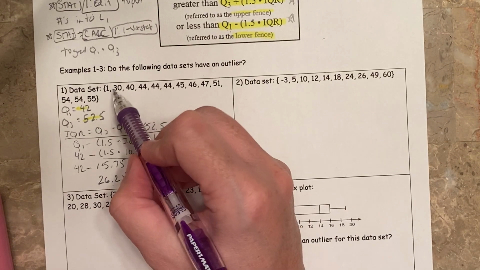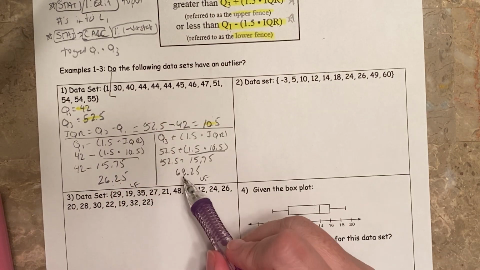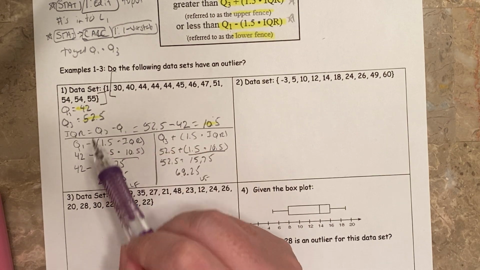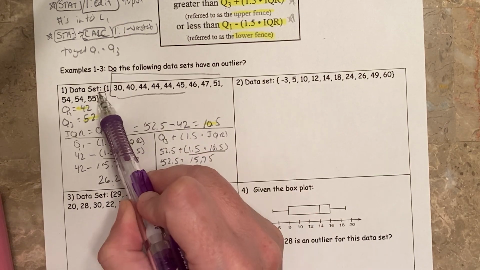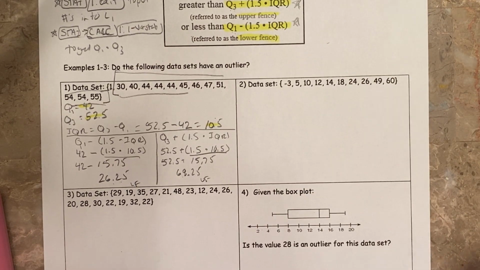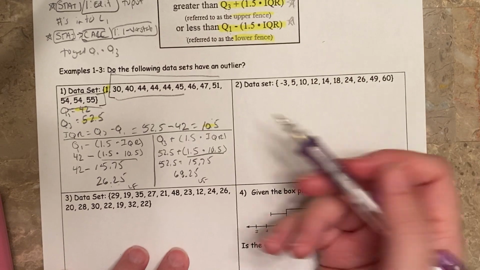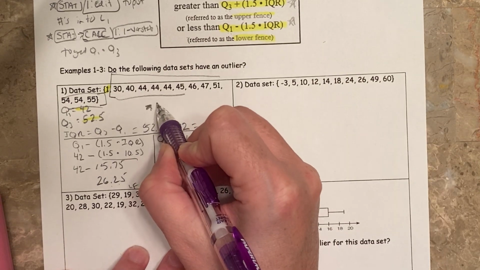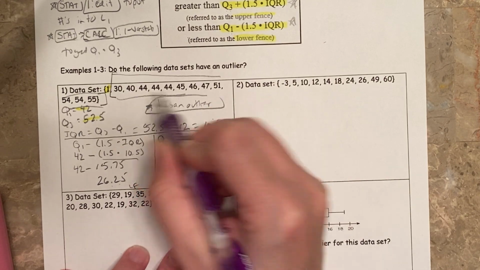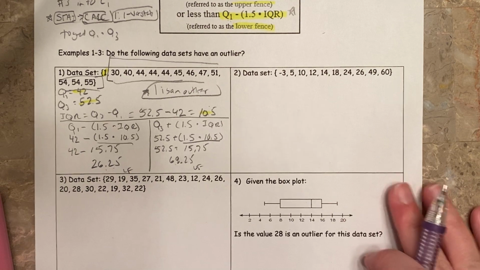Okay, so 26.25. Where is 26? 26 is somewhere in between 1 and 30. Okay, and then 68.25 is way past over here. Okay, so any numbers that are in this section are good. Anything outside of that is no good. So if you notice, that number right there, the number 1, was outside. So that's going to be your outlier. So 1 is an outlier. So this might have been kind of easy to tell because that one was so far, but that's how you do it for real.